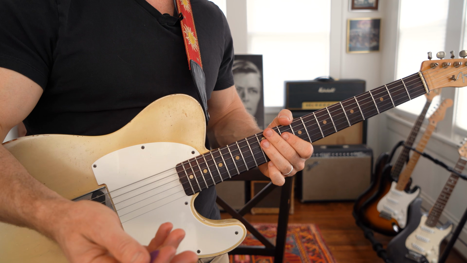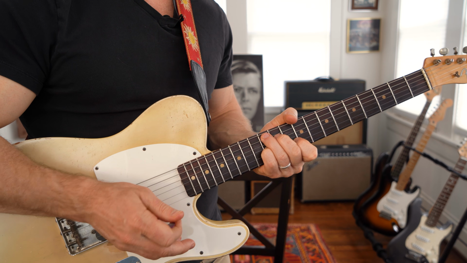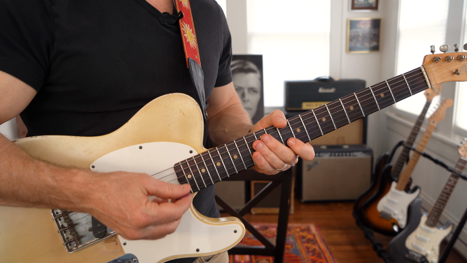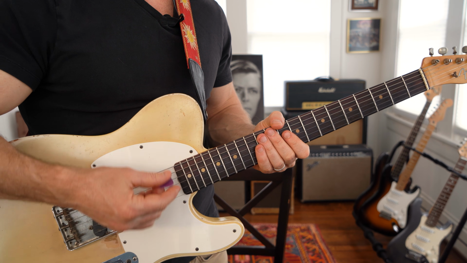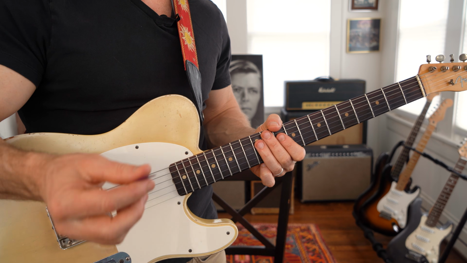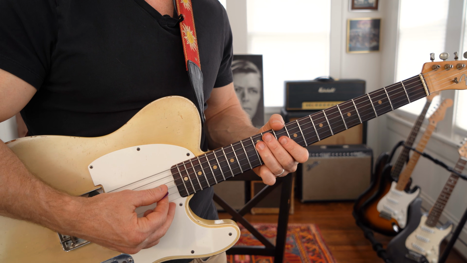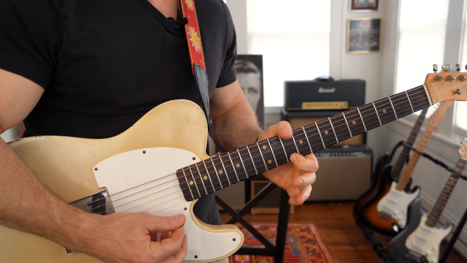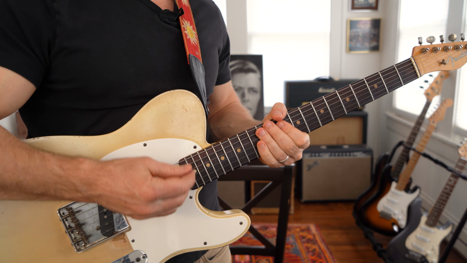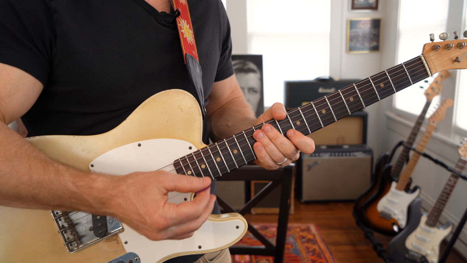And then maybe at the turnaround, I build it up. Okay, so let's stop and talk about that for a second. Even within a single lick, I can get a lot of emotional response and effect by varying the attack and the volume within a single lick. Right? There's part of that lick where I'm really attacking it, okay? But then I can reel it back.